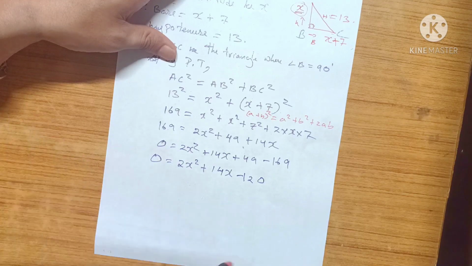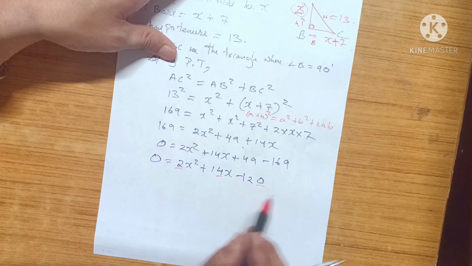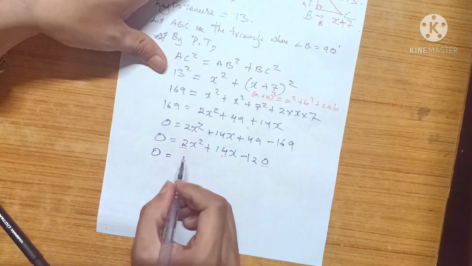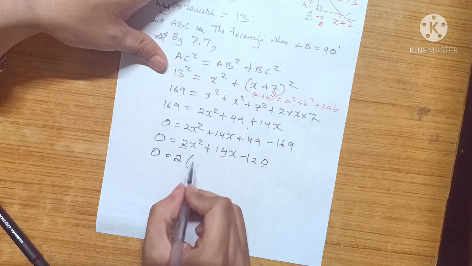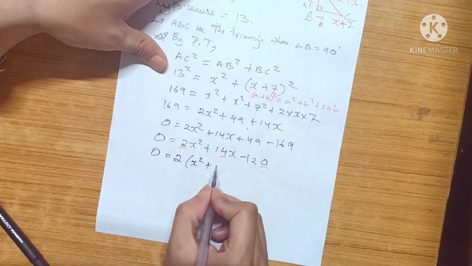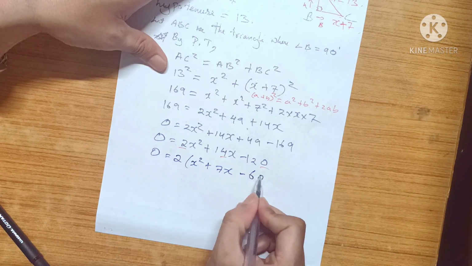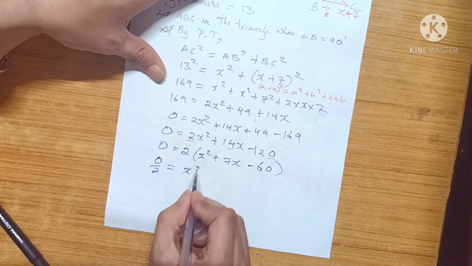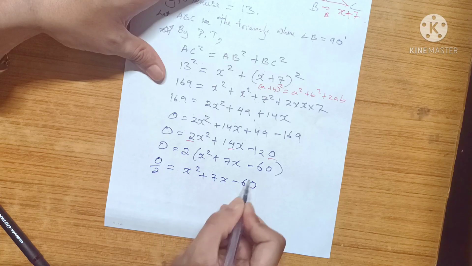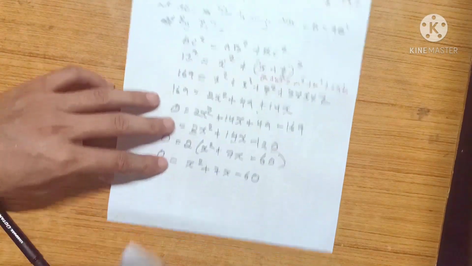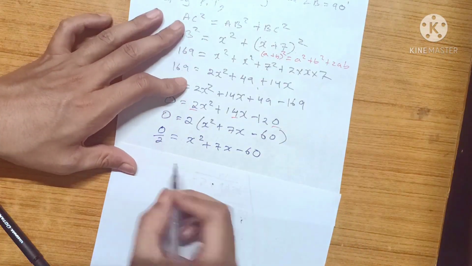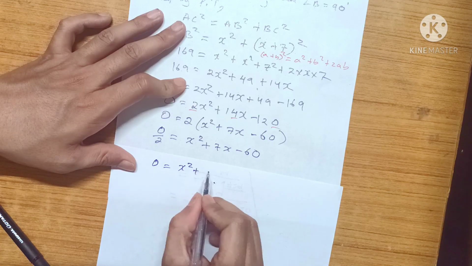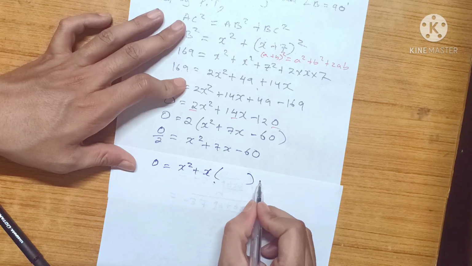See, every time I'm about to split, I'm always looking at this and seeing if it's divisible by anything or not. So I can take 2 common since it's divisible by 2. 2 1s are 2, so nothing is left. 2 7s are 14. Here 2 6s are 0... 2 goes here, it will become division. Nothing will be left. So we're getting this. Now let's split the middle term. 0 by 2 is 0 only. So x square plus x, bracket open, 60.